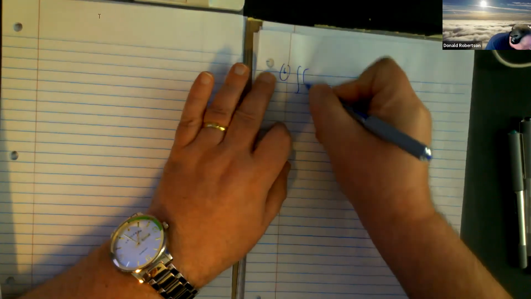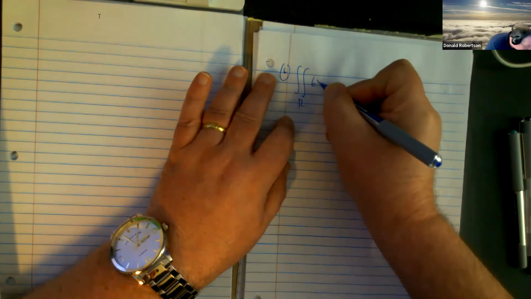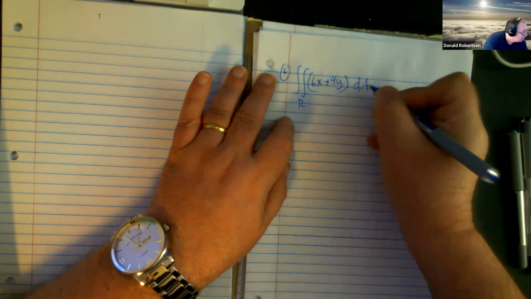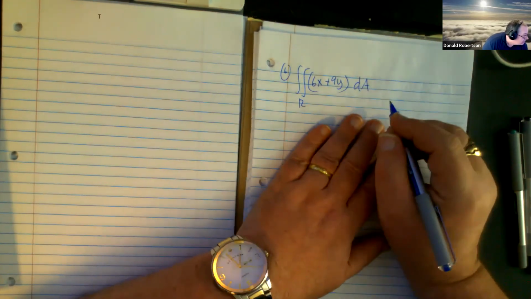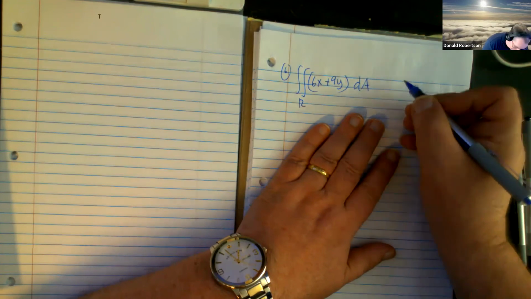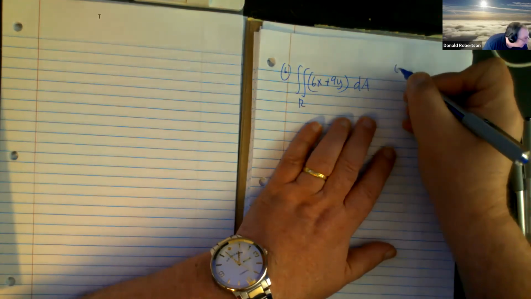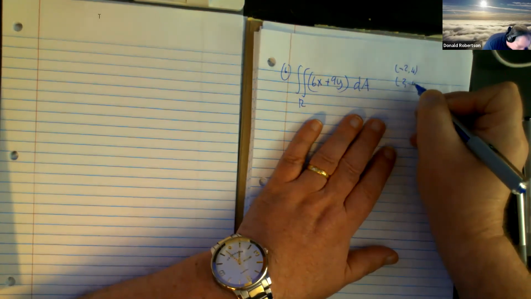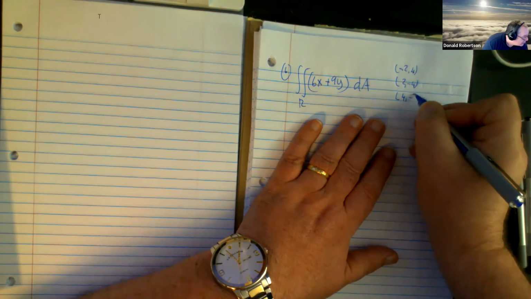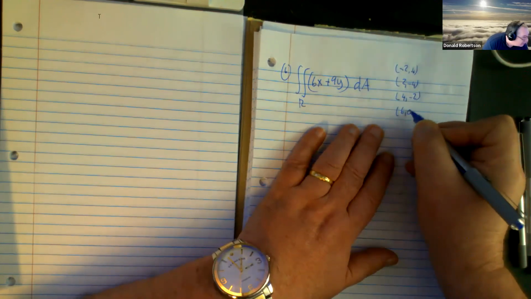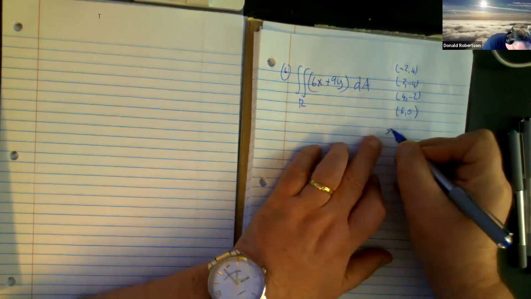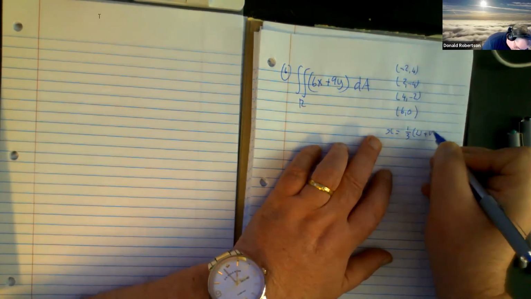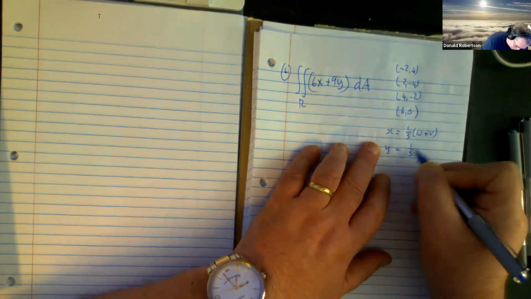We have a double integral over some region R. It's going to be 6x plus 9y with a dA. And we're being asked to do a parallelogram, and they give us the coordinates. So it's -2, 4. That goes to 2, -4. Then it goes to 4, -2, and then it finishes at 6, 0. And again, they were nice enough to give us the X and the Y. It's always good when they tell me those.